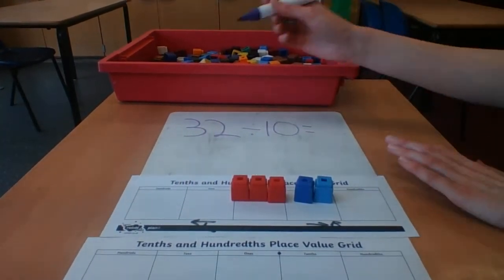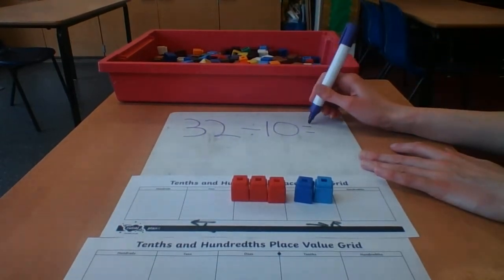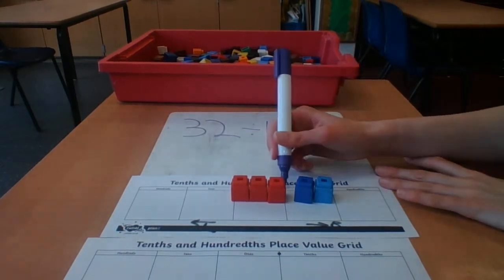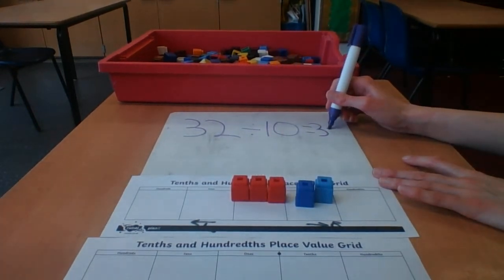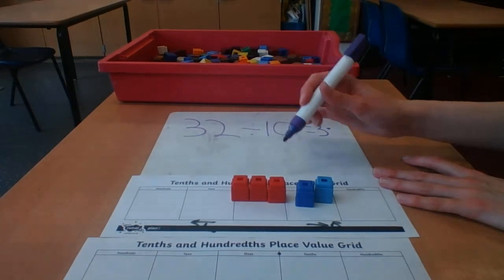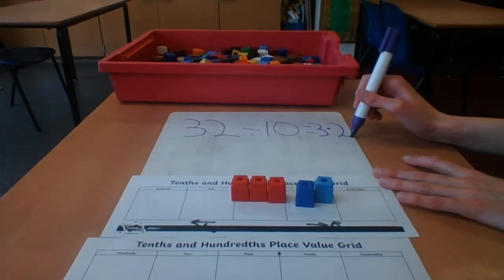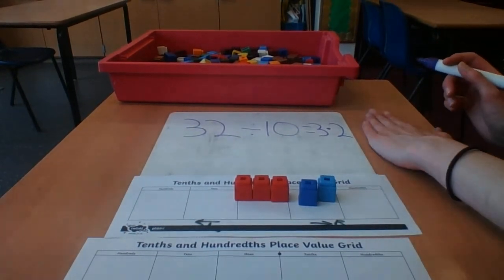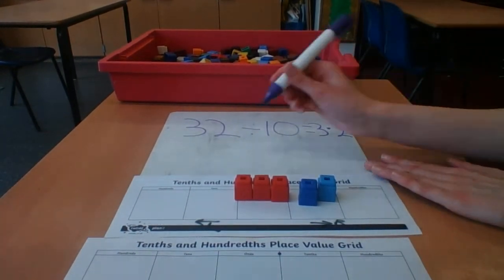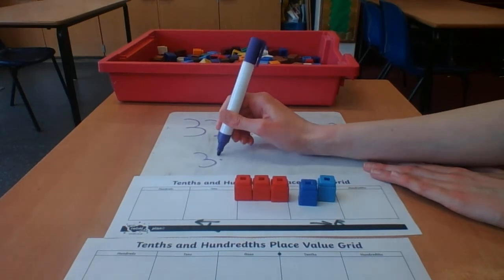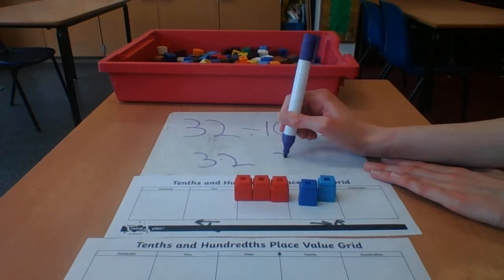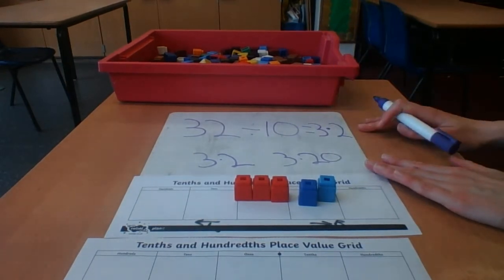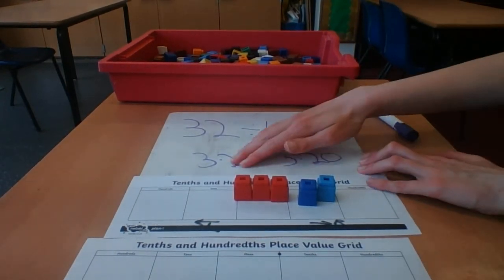Okay, so my tens have turned into ones, so my 3 tens have turned into 3 ones. Then I have my decimal place, and my 2 ones have turned into 2 tenths. And there's no hundredths, but that's okay, I don't need to put a 0 there. It would be the same number. 3.2 is the same as 3.20. So I just don't need to write that 0 on.